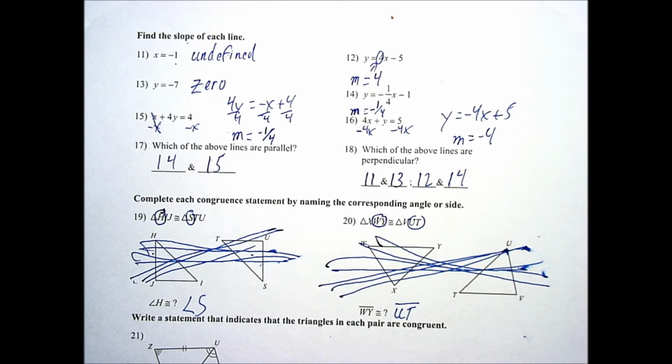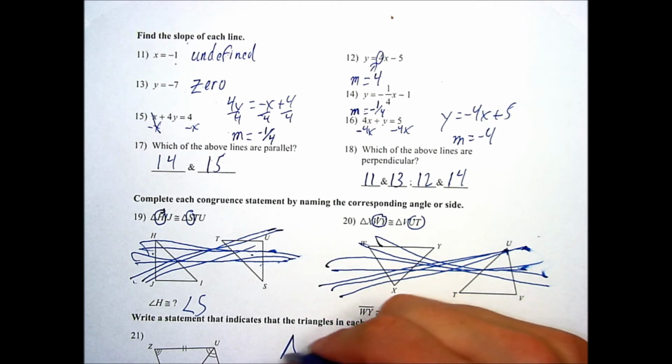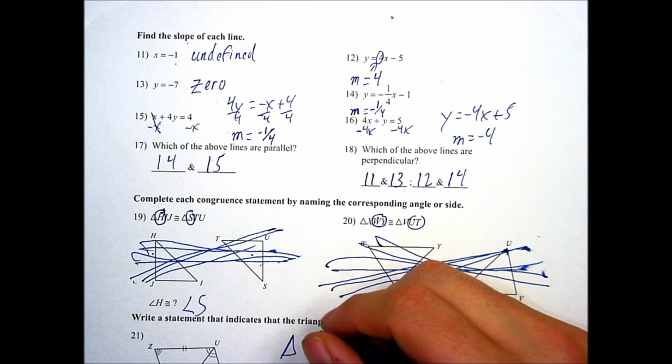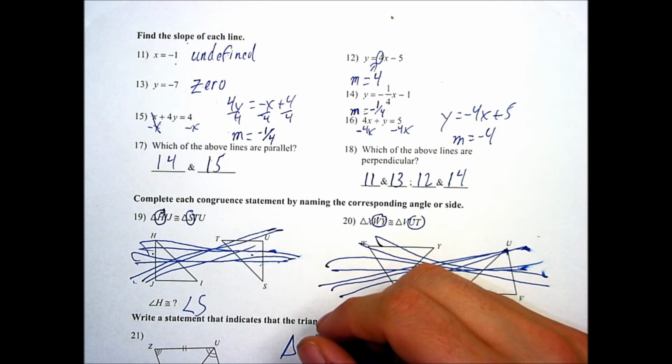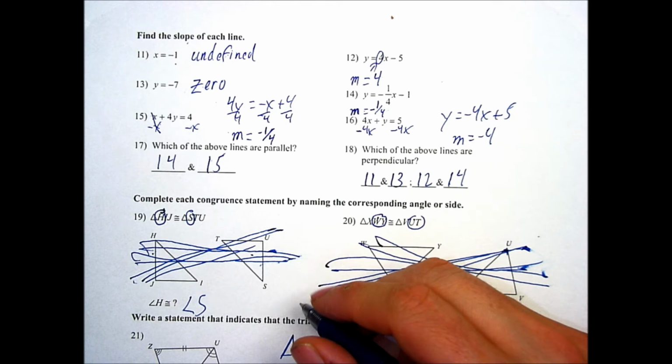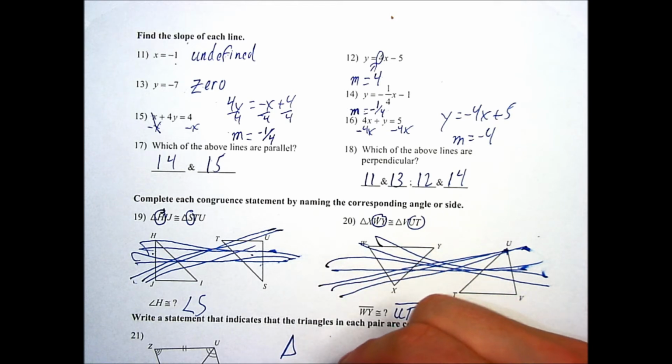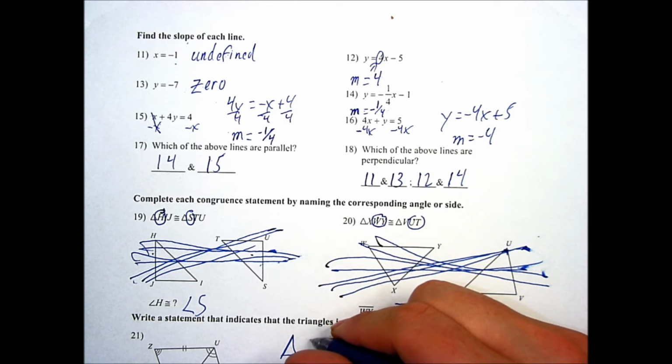Question 21. Write a statement that indicates that the triangles in each pair are congruent. Triangle, I would like this to be alphabetical as much as possible. However, I will grade it correct no matter which way you do it. So I'm going to do it as UWZ.